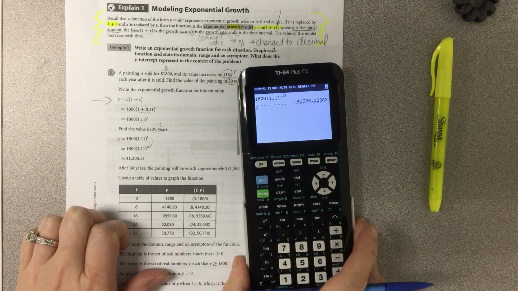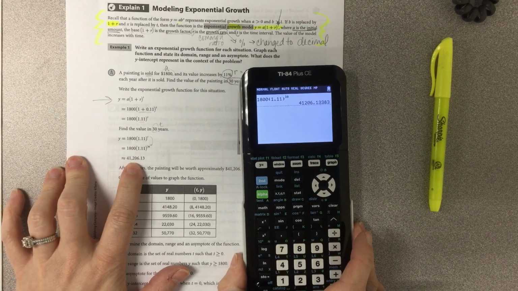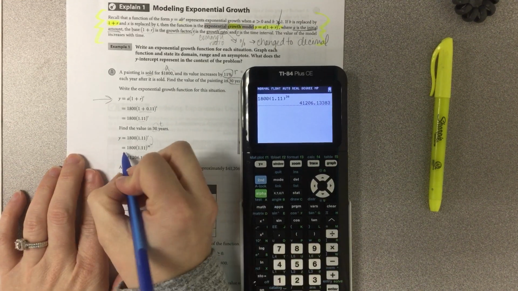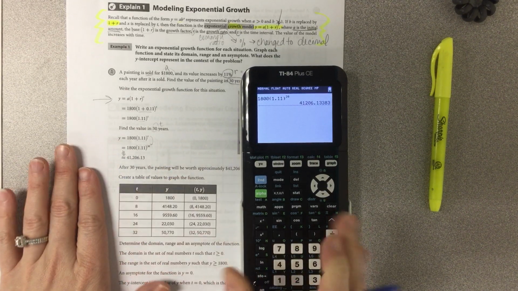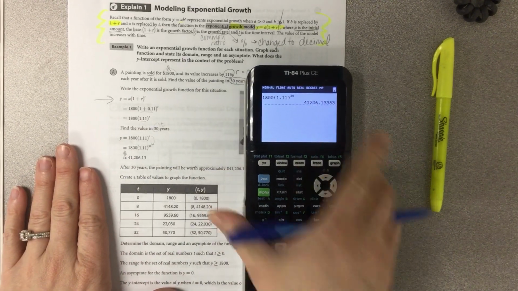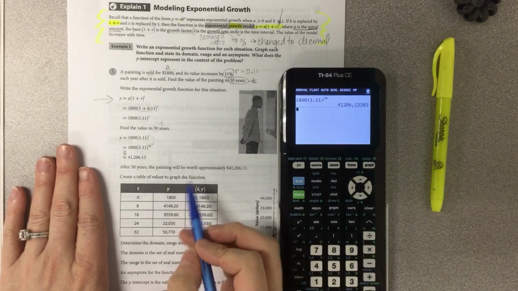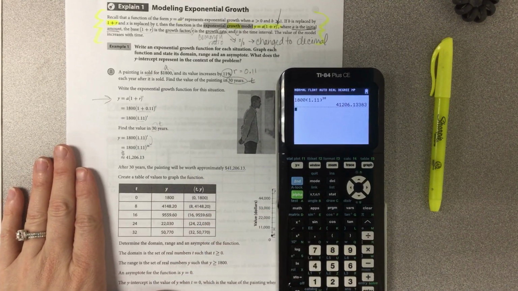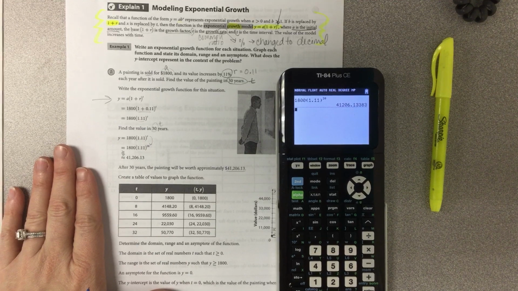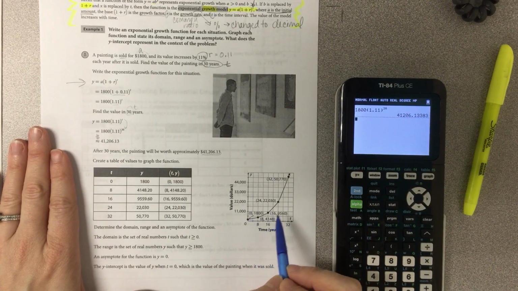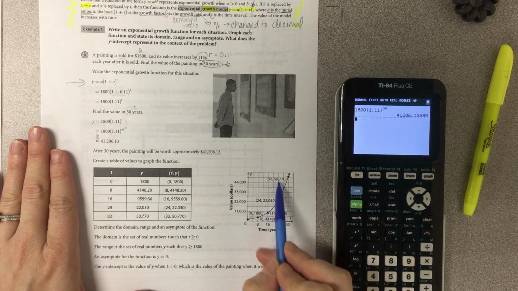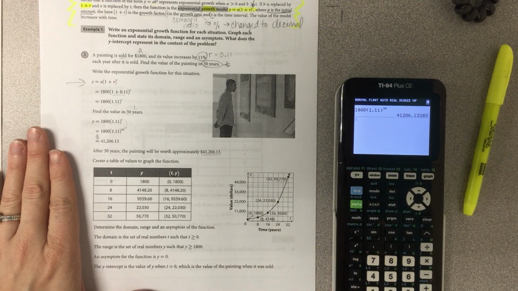And here we go. We get $41,206.13, cents because it's money. Again, they've used approximation. That's what these wavy lines are because it's rounded. So after 30 years, the painting is worth approximately $41,206.13. If you were to graph it using that y equals screen, it will come out looking like this. Notice how large these numbers are.